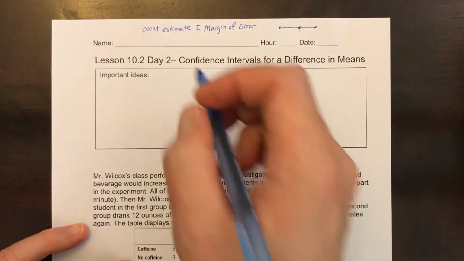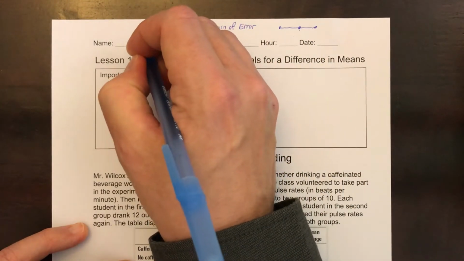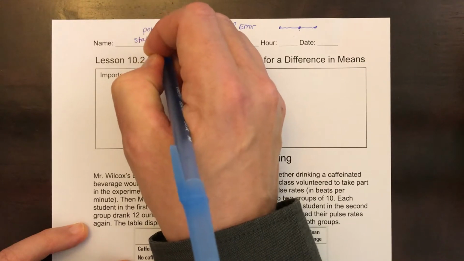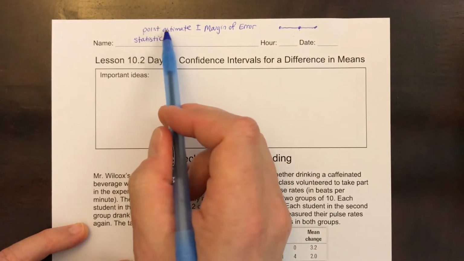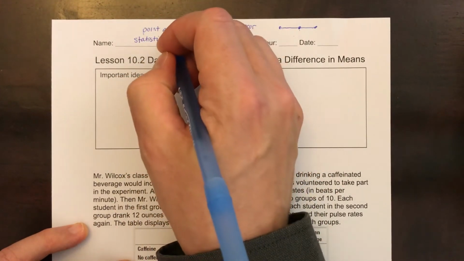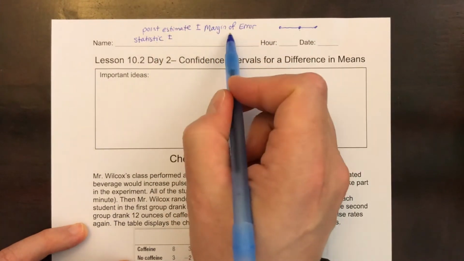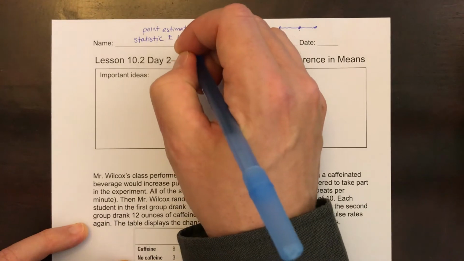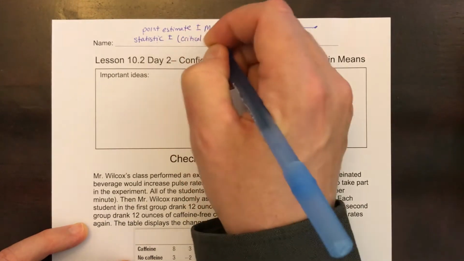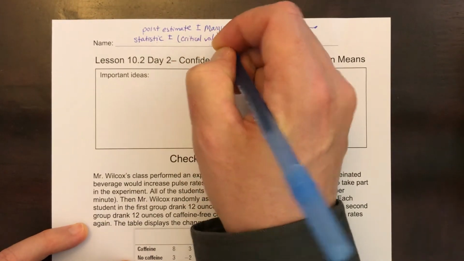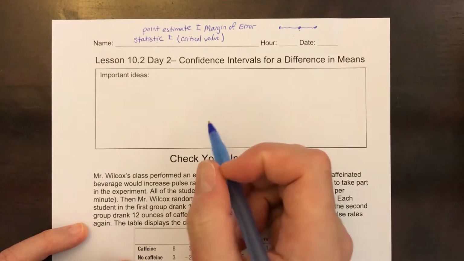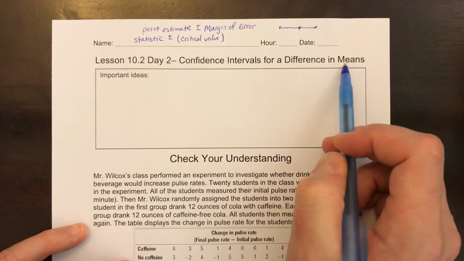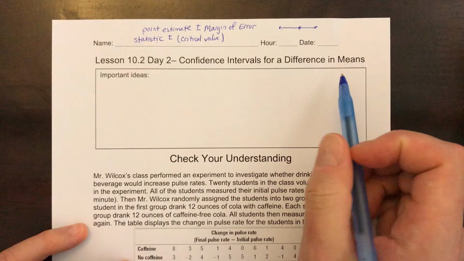Now on your formula sheet, what we're going to do is we'll take the statistic, that's our point estimate, plus or minus. Now the margin of error is actually made up of two values. The first is the critical value, which is the z or the t. And in this case, since we're talking about means, it will be a t critical value.